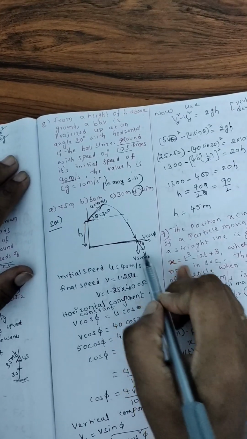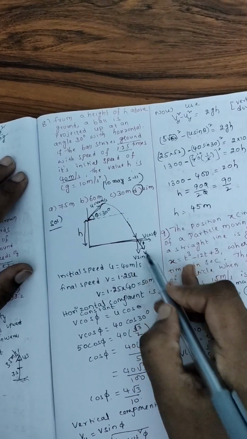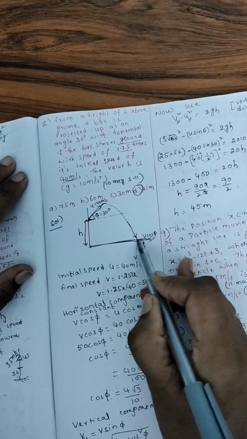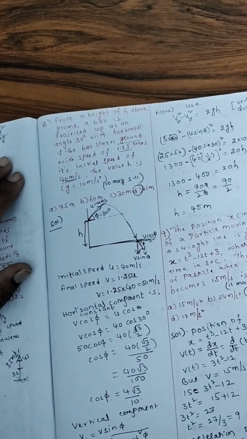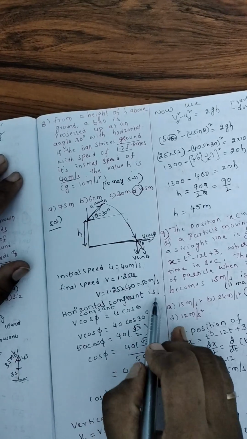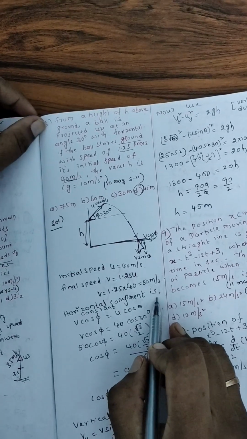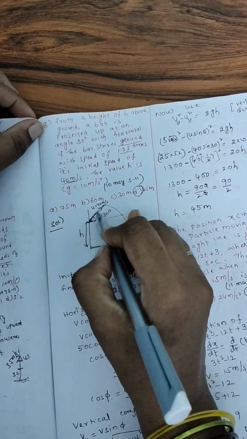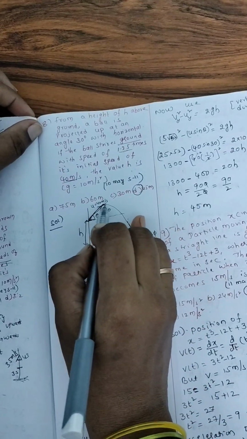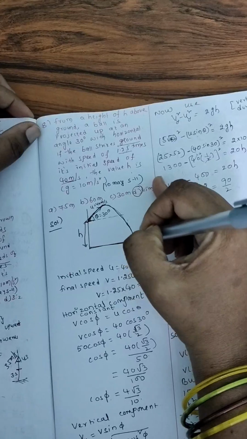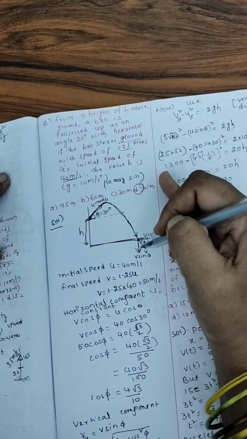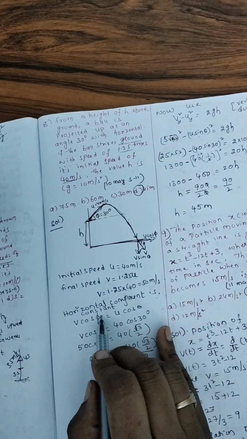Now we are resolving the final speed into horizontal and vertical components. Here the horizontal component remains constant. The ball goes up, then comes down in a downward slope, but the horizontal component remains constant.